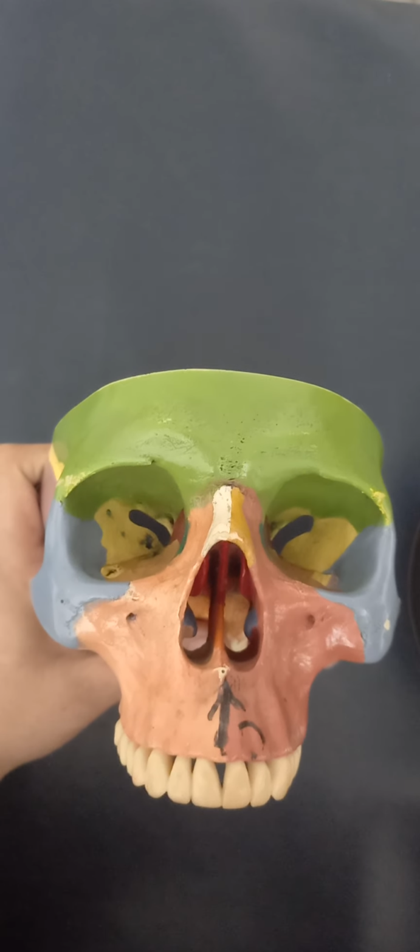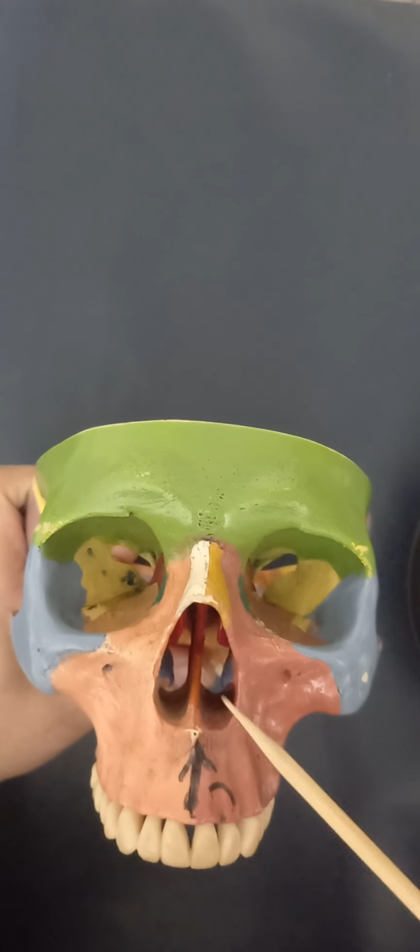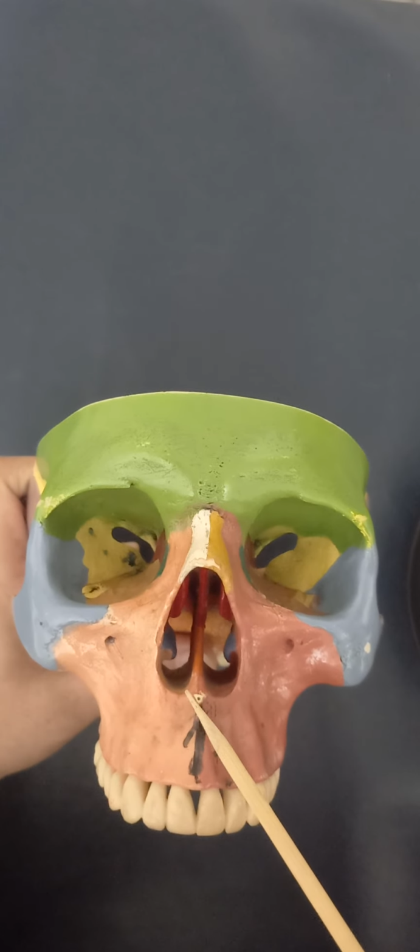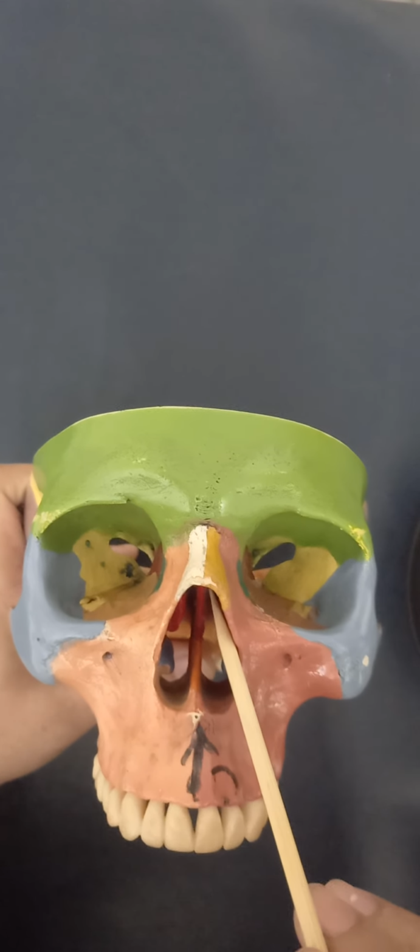Now we will see the different walls of the nasal cavity. Now these are the anterior nasal apertures. This one is the anterior nasal spine, and this one is the roof of the nasal cavity, and this one is the floor of the nasal cavity. This floor is formed by the upper surface of the hard palate.